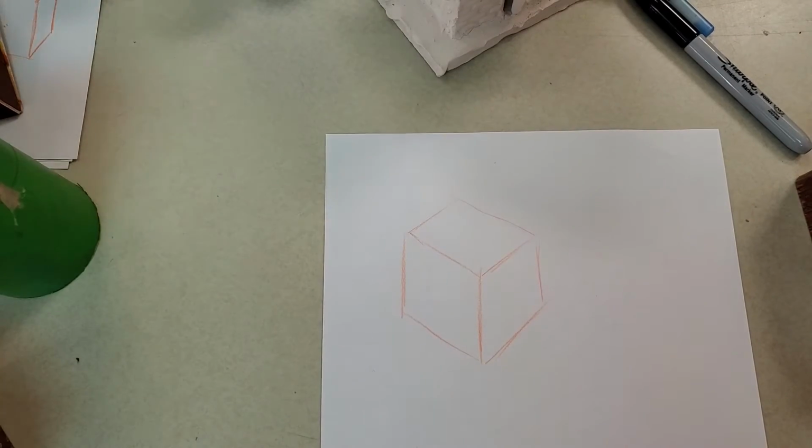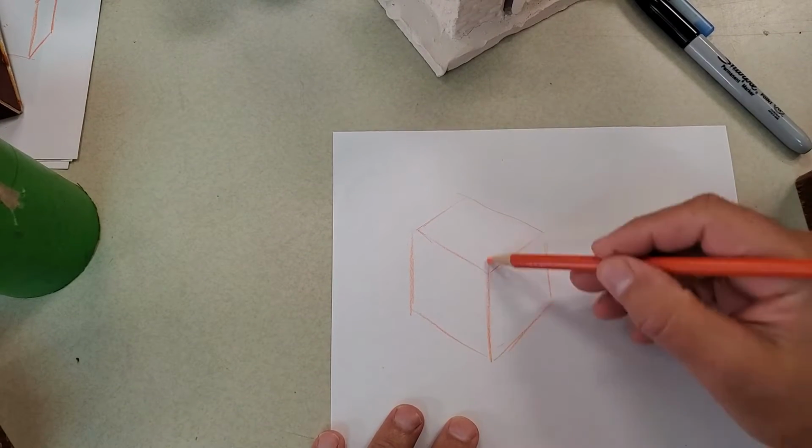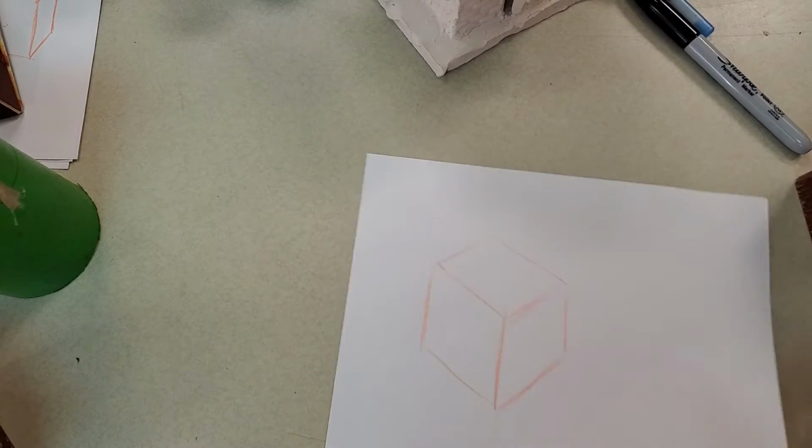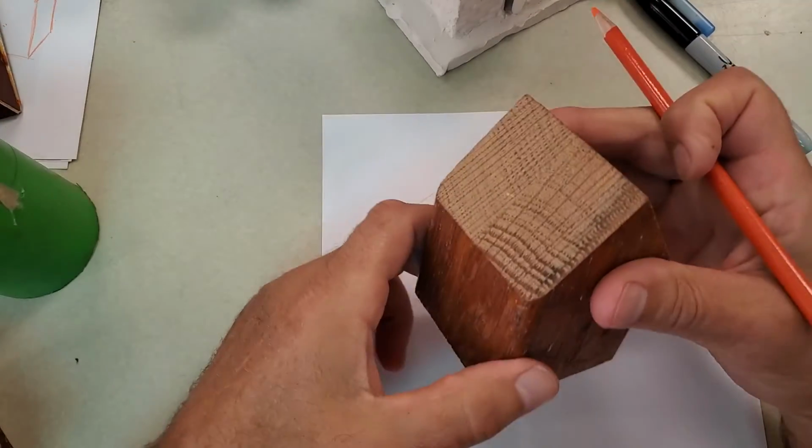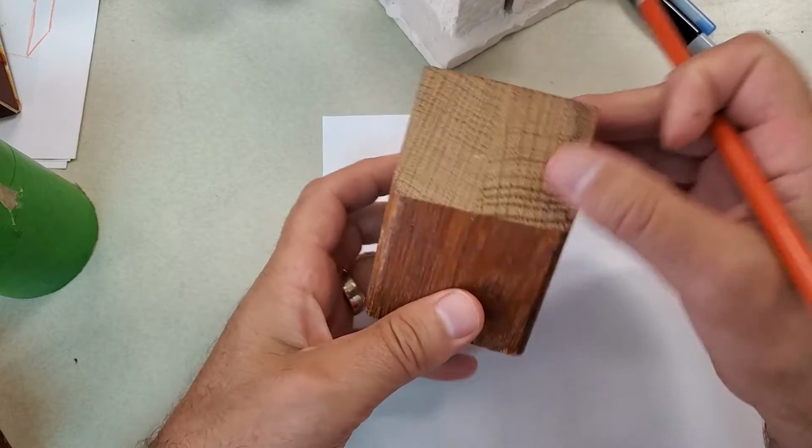Okay, I'm going to show you how to draw. You know how to draw a basic box. I've got one drawn here in this orange pencil. But let's say you want to draw a box that has what's called a gabled roof.